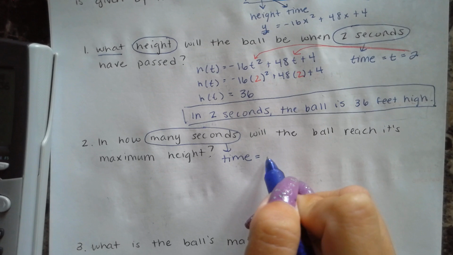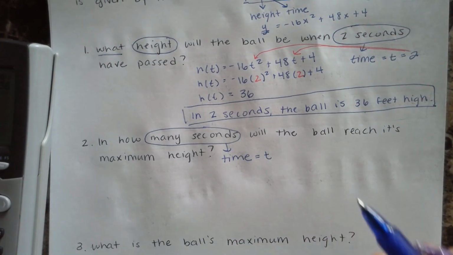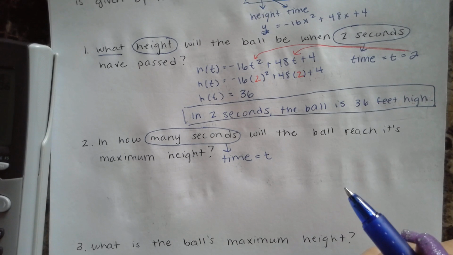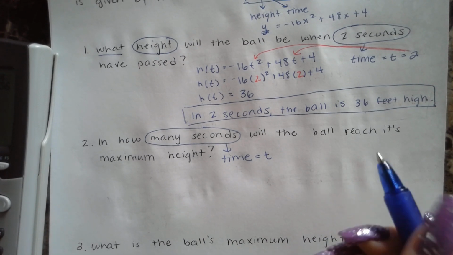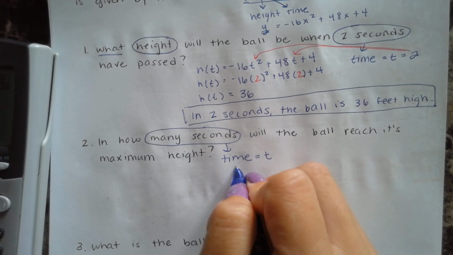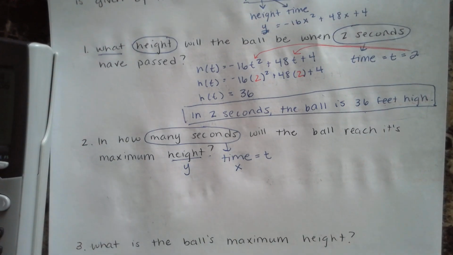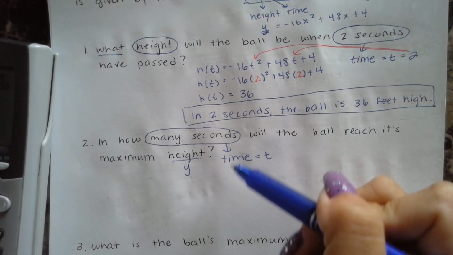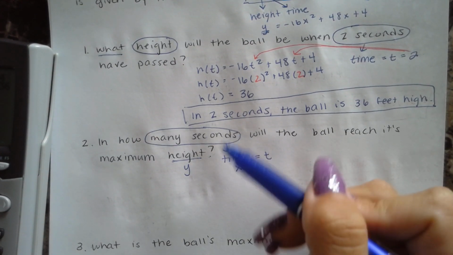Time is your t. And when we're looking at the problem, remember from the past video, there are two different things that mean what they mean. Time is your x value and height is your y value. Remember that from the last video? X is your time, height is your y. I just kind of know that, okay?